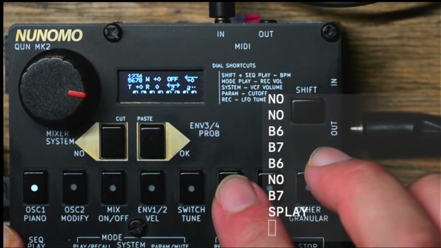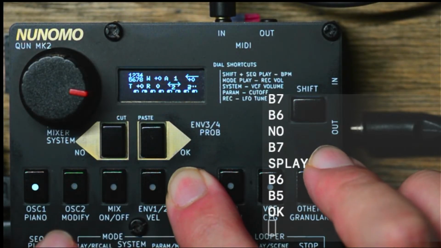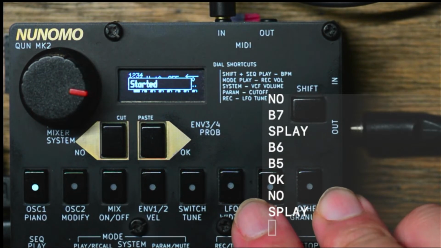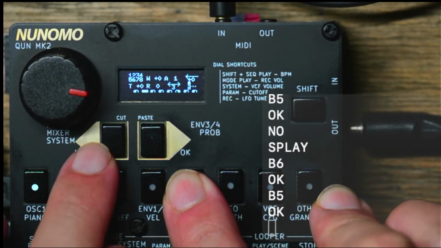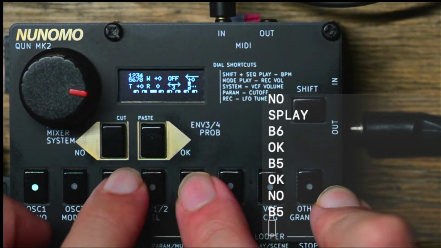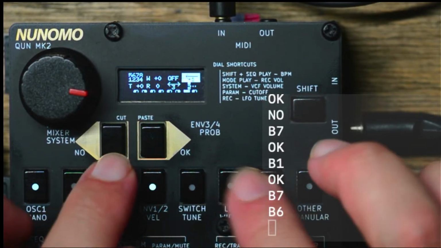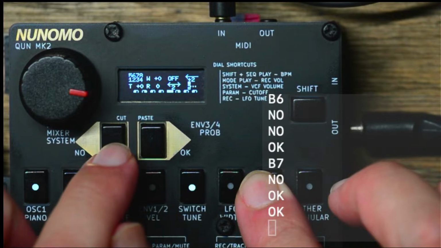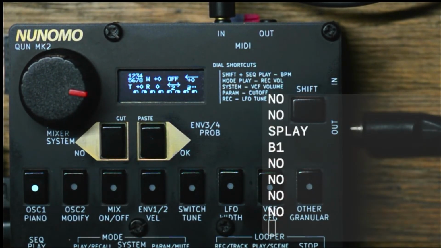Another thing that might be useful is using an ARP, and this also changes a playing note. So, for example, something like this.